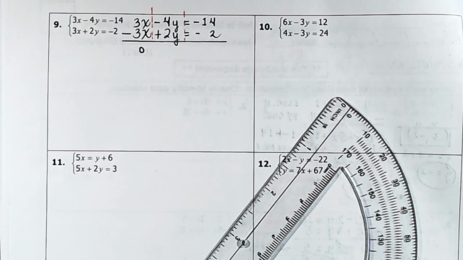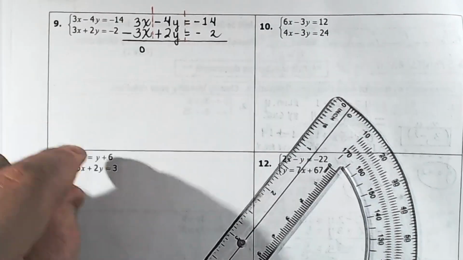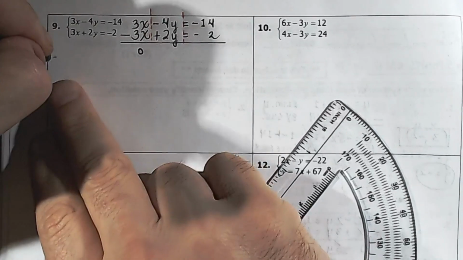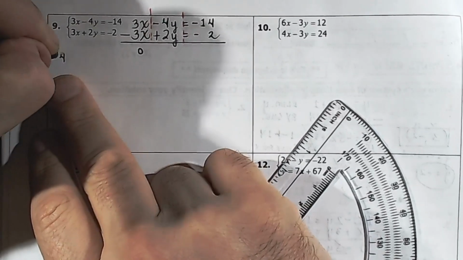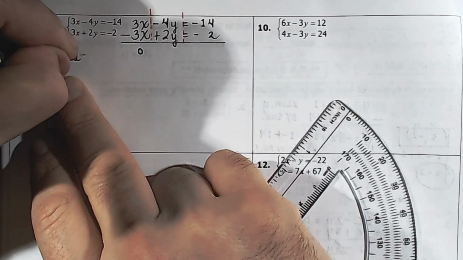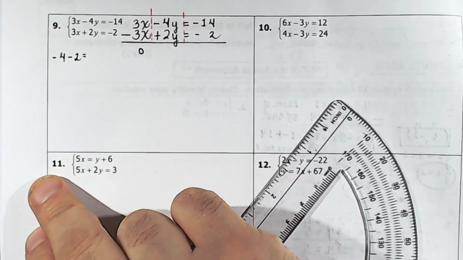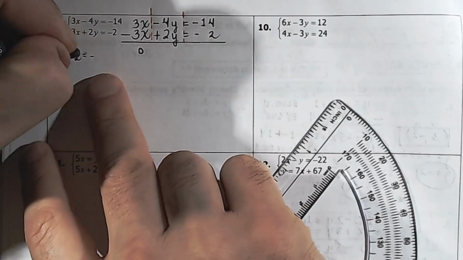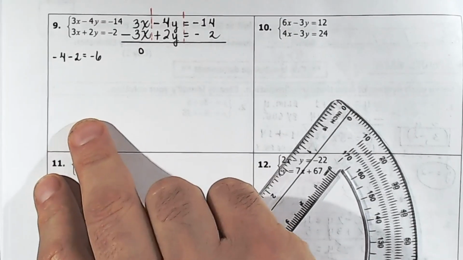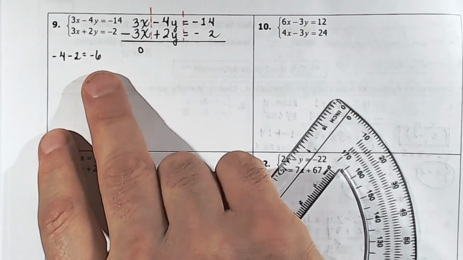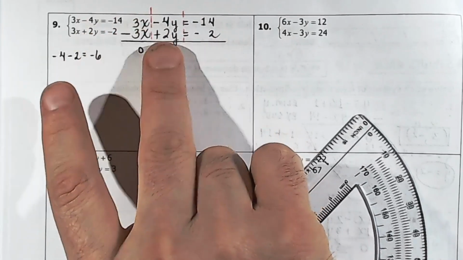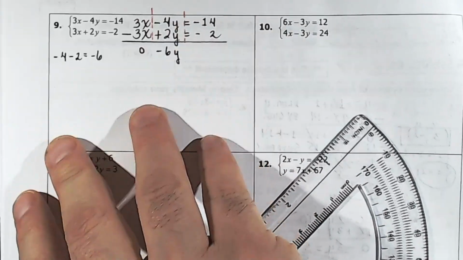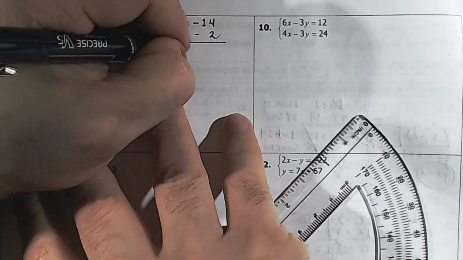Now, be careful here. Negative 4y minus 2y. All right? Negative 4 minus 2. What does that equal to? Well, I'm taking 2 away from negative 4, making it a larger negative number. So that would be negative 6. So if negative 4 minus 2 is negative 6, negative 4y minus 2y is negative 6y. Okay, what does that equal?